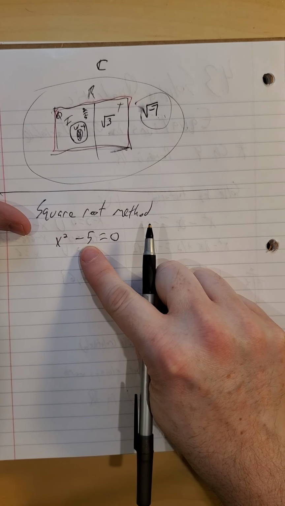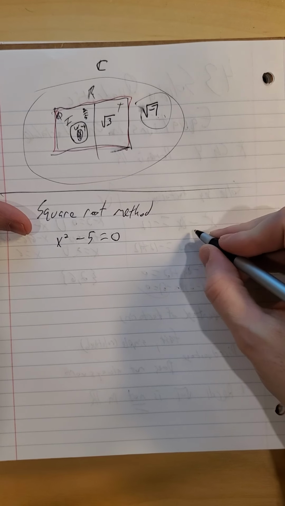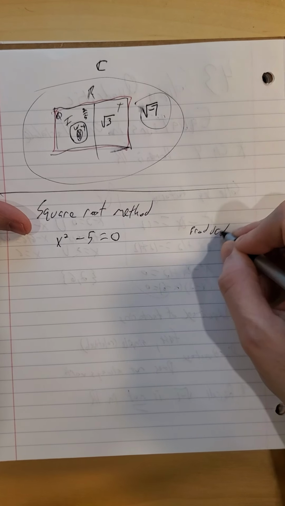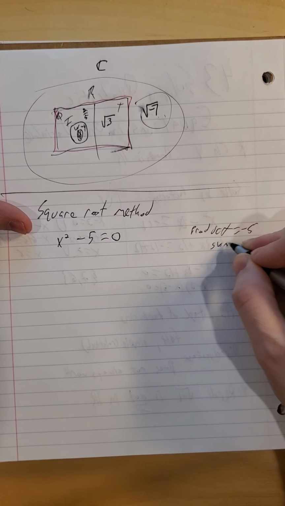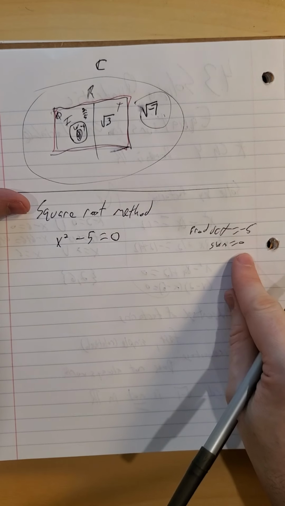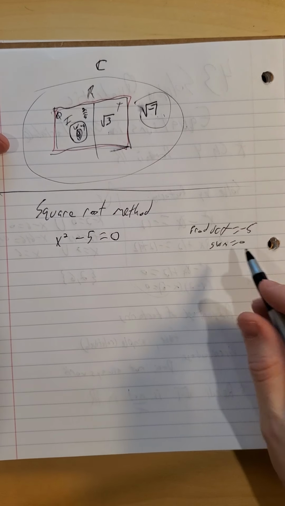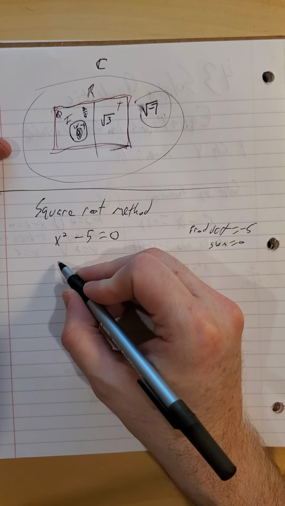There's no way I can find two numbers that will have a product of -5 and a sum of 0. Our b term is missing, hence the 0. We're not going to be able to find integers that will get that done, so we need a new method.